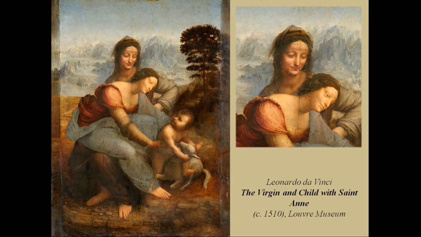Here the composition is called The Virgin and Child with Saint Anne, the mother of the Virgin, I remind you. Here we can see that Leonardo turns to his typical composition that in general has a triangle shape, so we can unite all the figures in a triangle here.